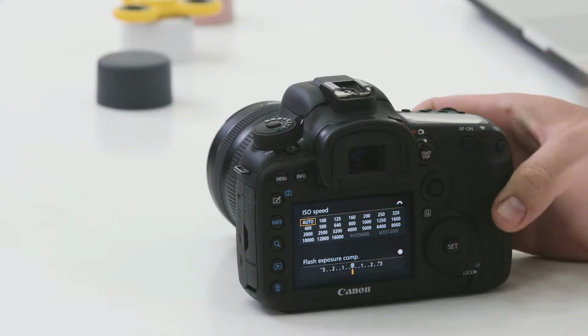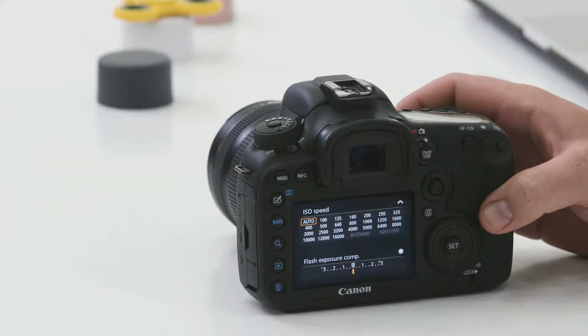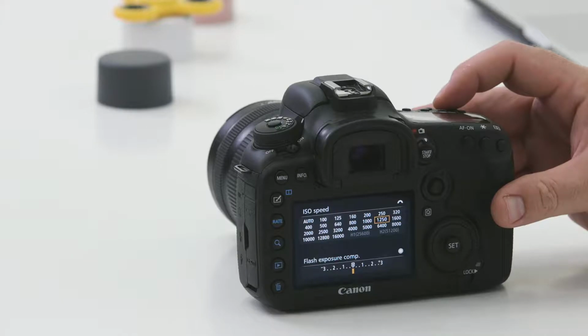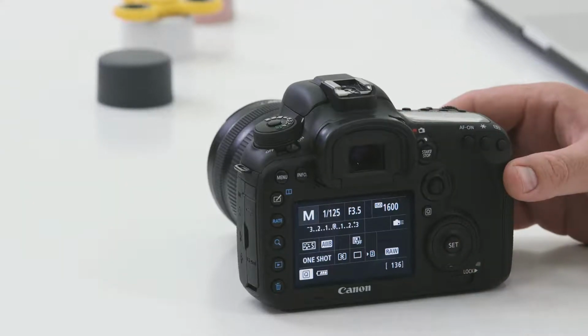And when I push that, it presents me with a menu that gives me options from automatic right through to 12,800 ISO. To adjust this ISO, we simply push the key and then use our top multifunction dial to navigate through to the desired speed setting that we wish to use. We can either let the camera time out or we can press set to confirm that setting.